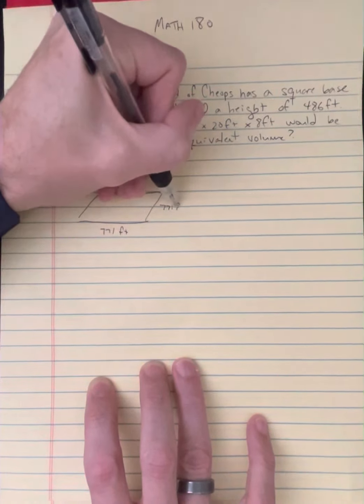So this is room volume. So how many rooms will it take? You need to divide this by this.